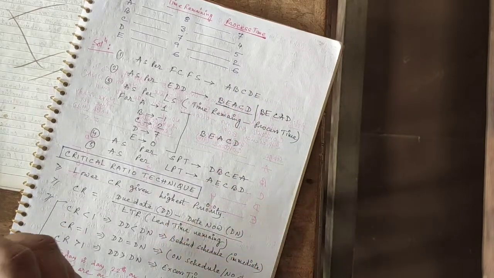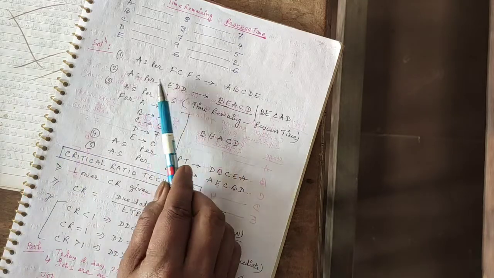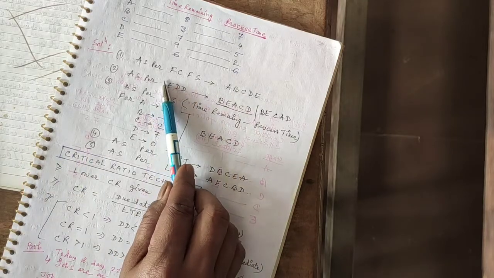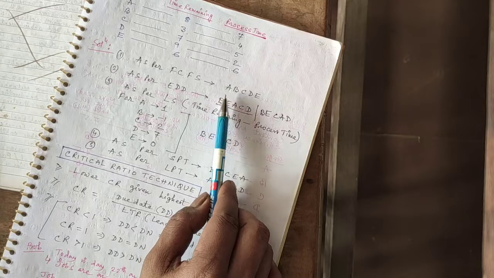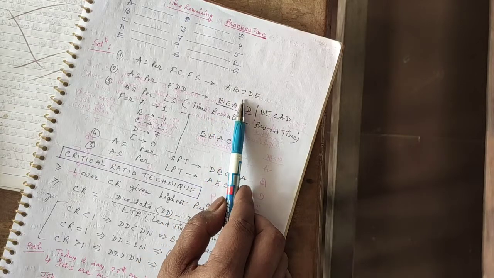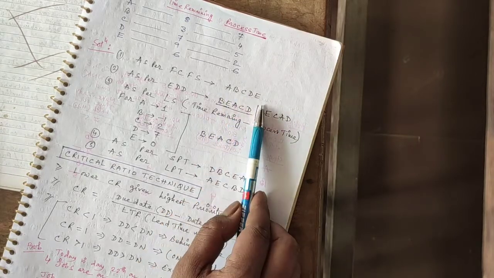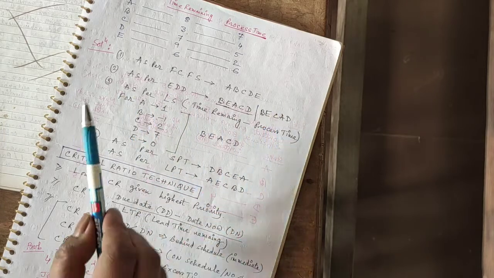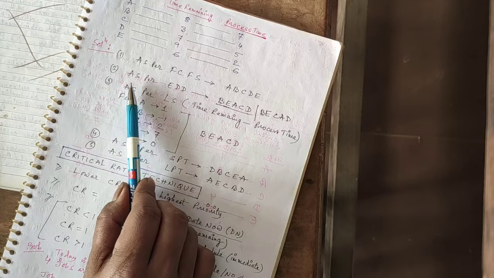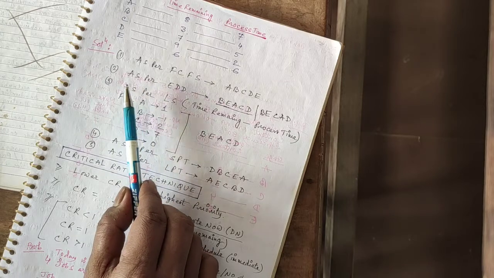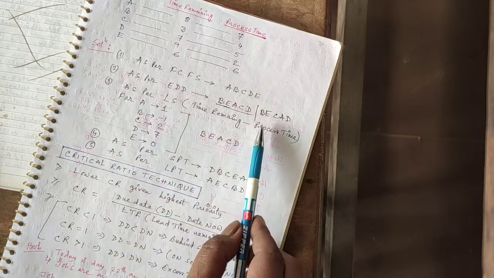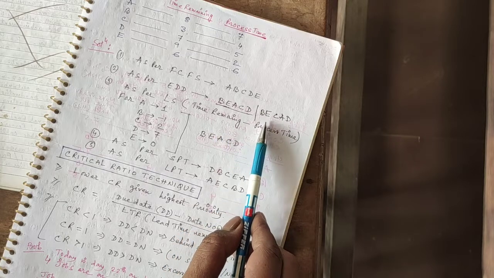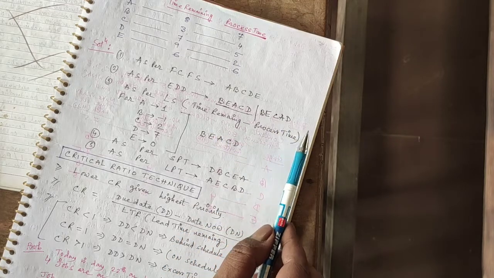Now applying the rule, if we go through FCFS, that is first come first serve, then our sequencing will be A, B, C, D, E. Whichever comes first will be served first. If we go as per EDD, that is the earliest due date, the sequence will be B, E, C, A, D.